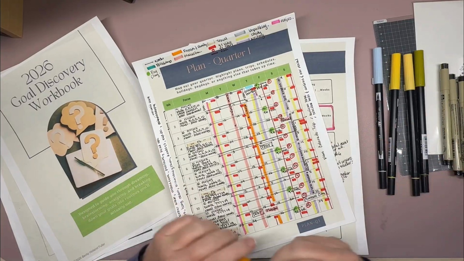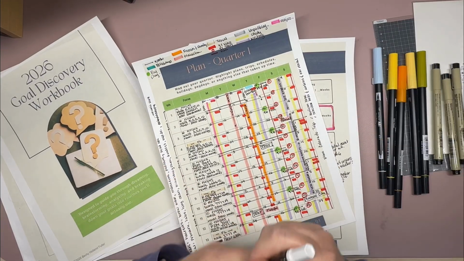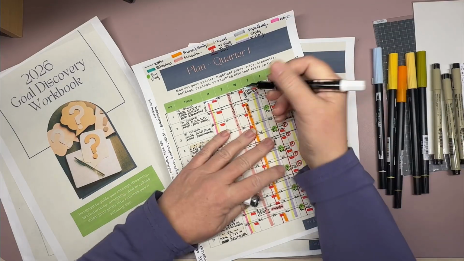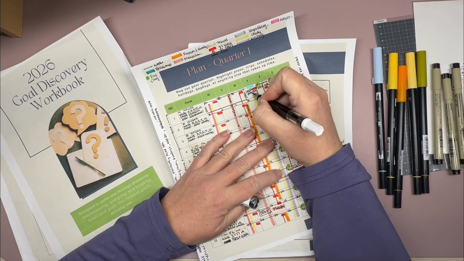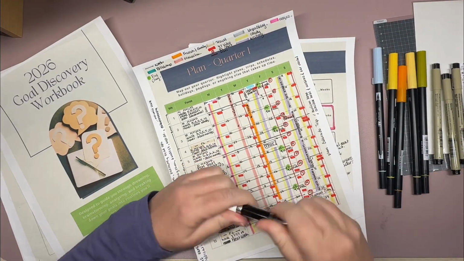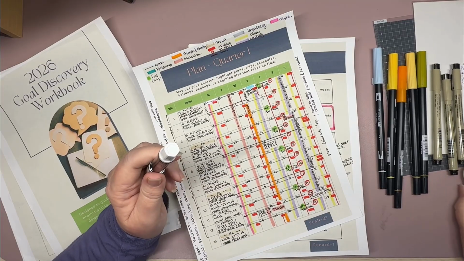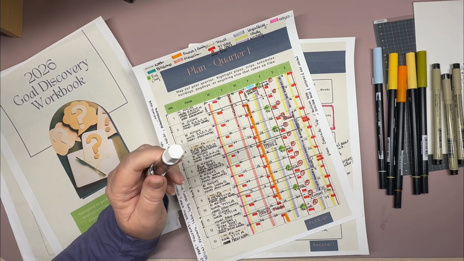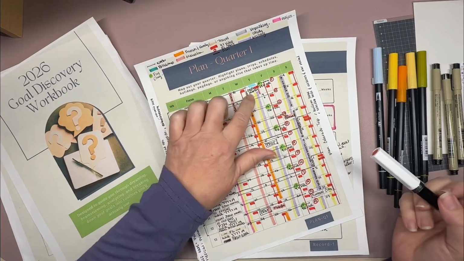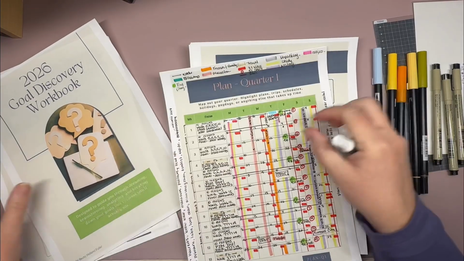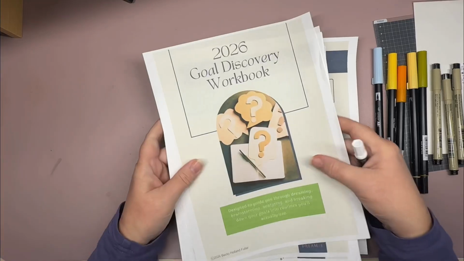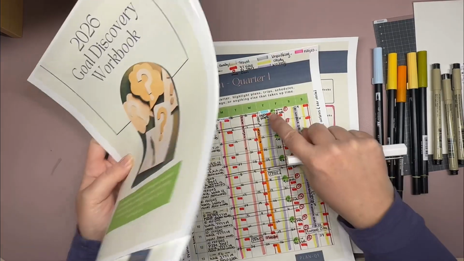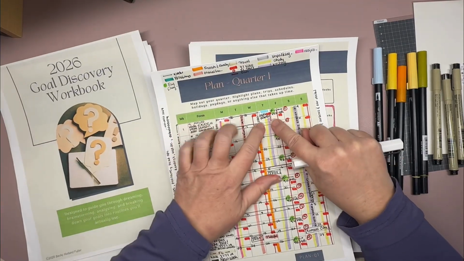So one of the things is I already created this Patreon page. So that has been taken care of already. This whole workbook is now going to be available as a freebie on that Patreon page.